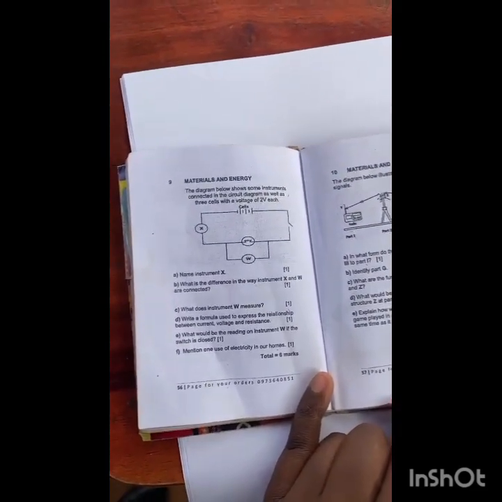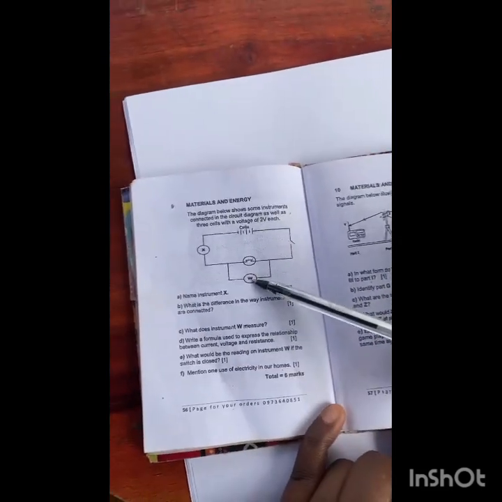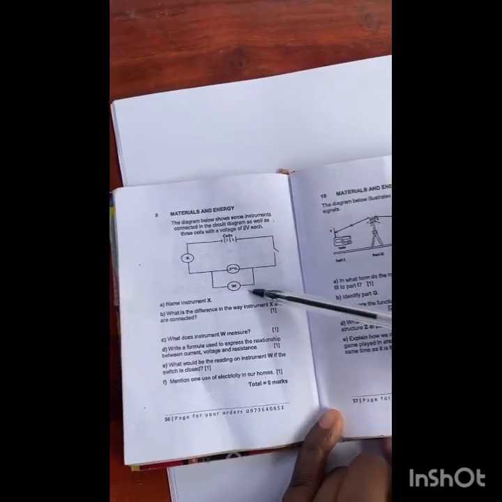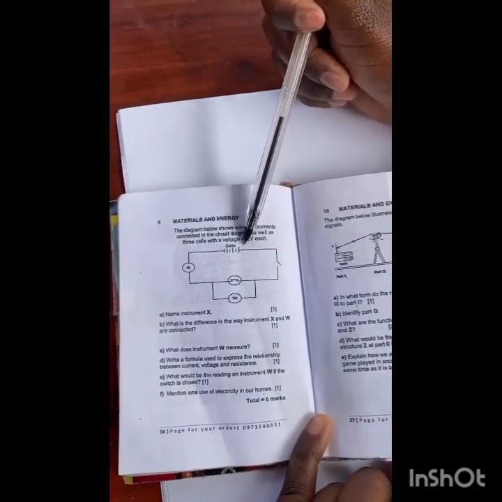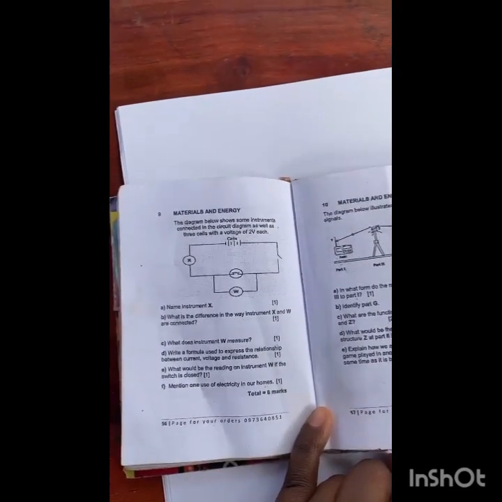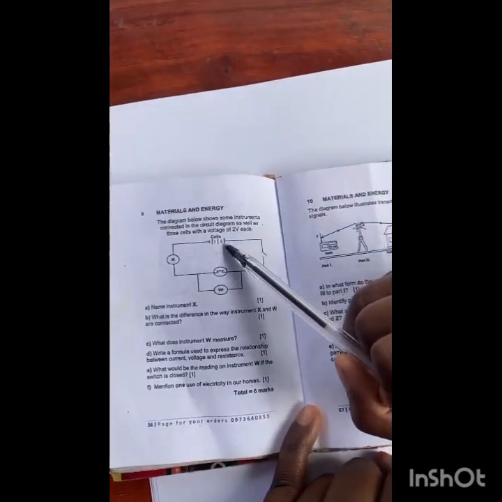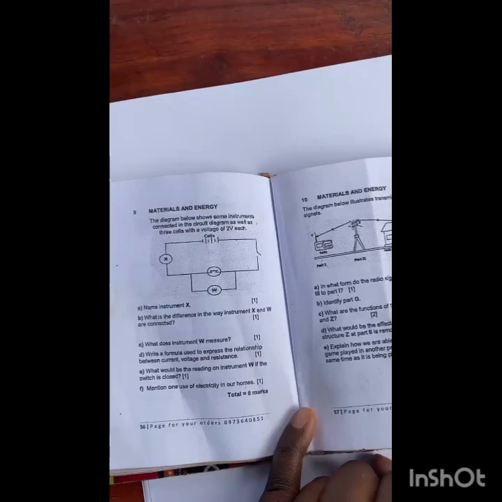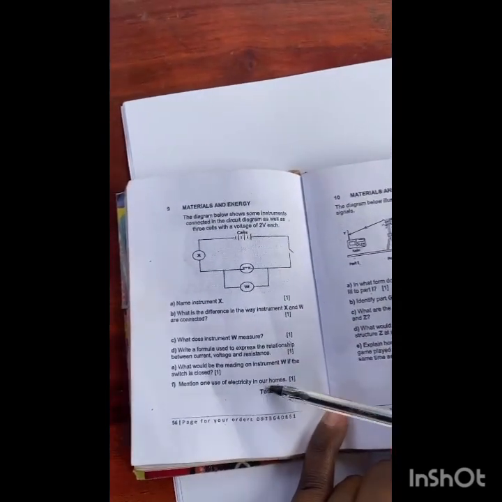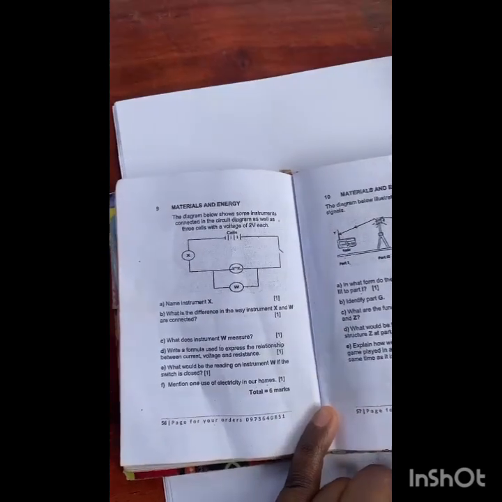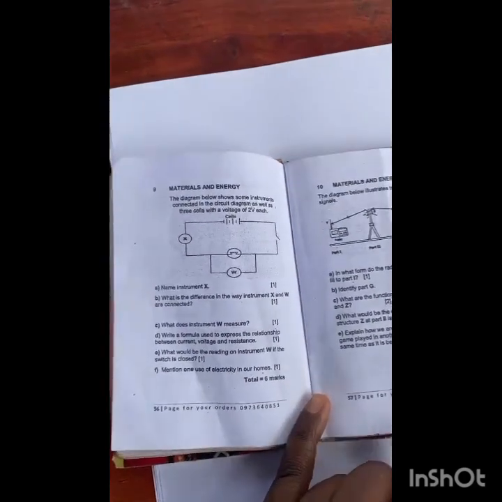What would be the reading on the instrument W if the switch is closed? Remember, W measures the potential difference, which is the voltage. There are 3 cells here, and each cell has 2 volts. So to know the reading here, you just multiply 2 by 3, and that will give you 6 volts. Mention one use of electricity in our homes. This is simple. What do we use electricity for? For lighting, the stove, heating water, and so on and so forth.